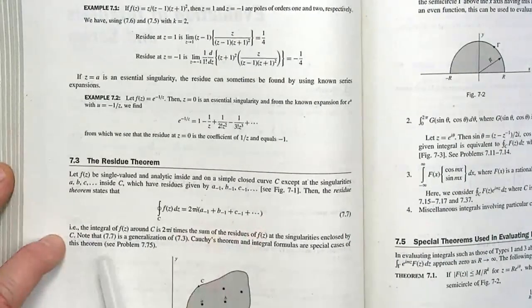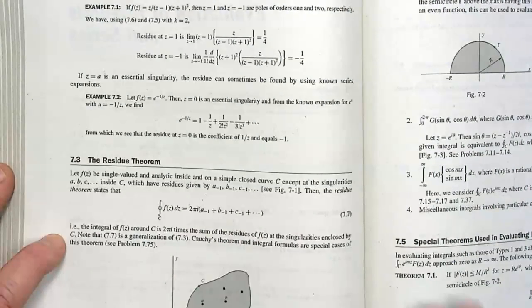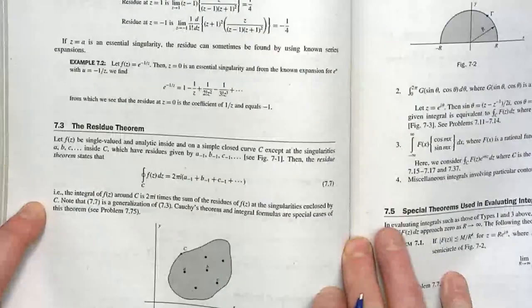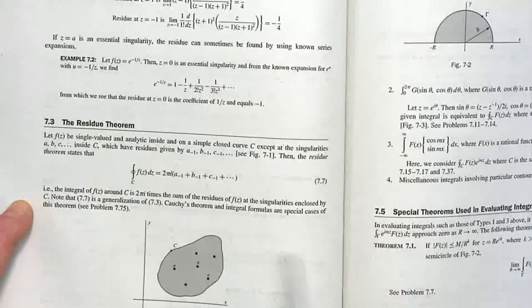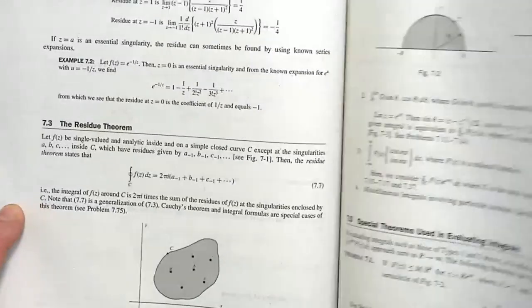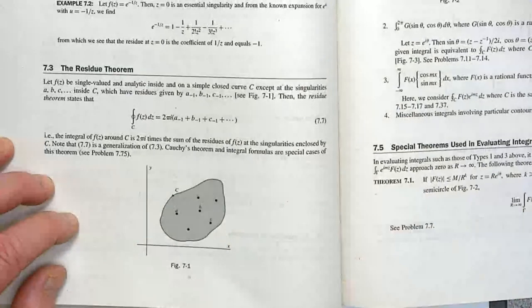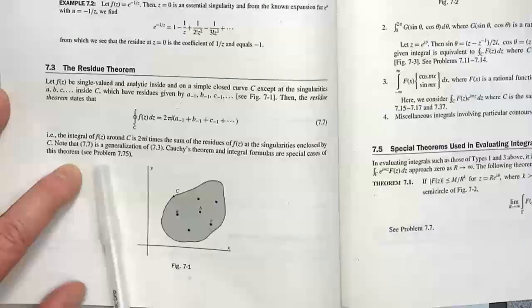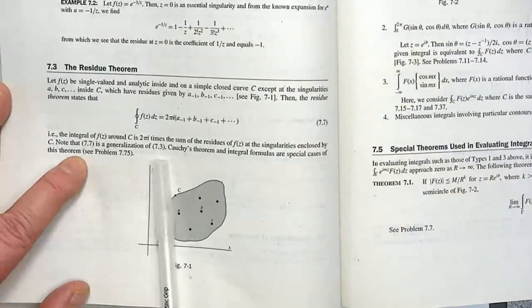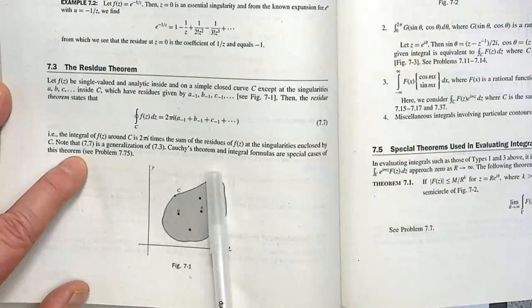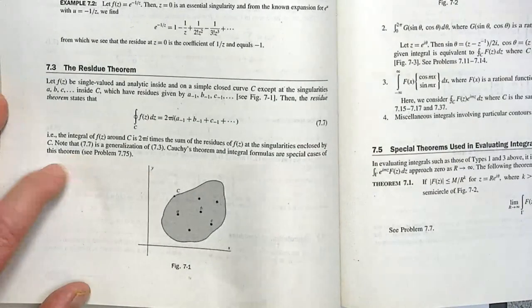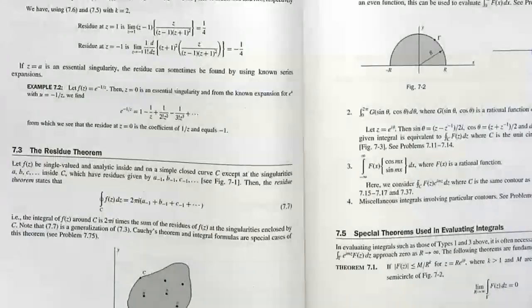In other words, the integral of f of z around C is 2 pi I times the sum of the residues of f of z at the singularities enclosed by C. Note that 7.7 is a generalization of 7.3. Cauchy's theorem and integral formulas are special cases of this theorem.